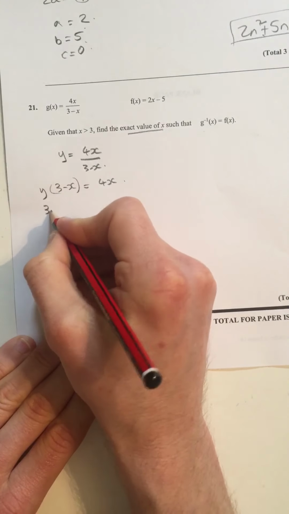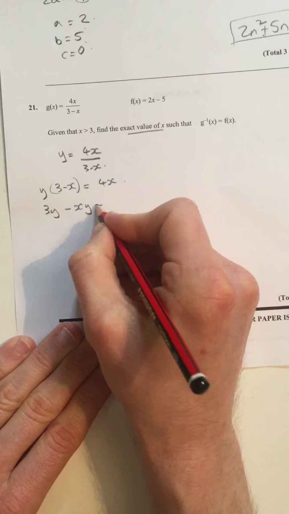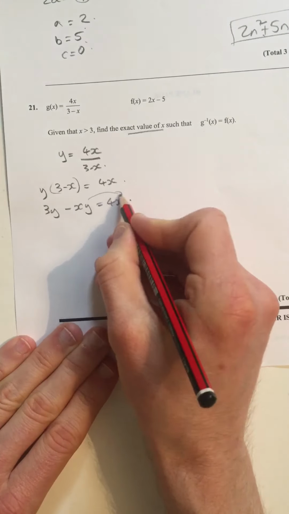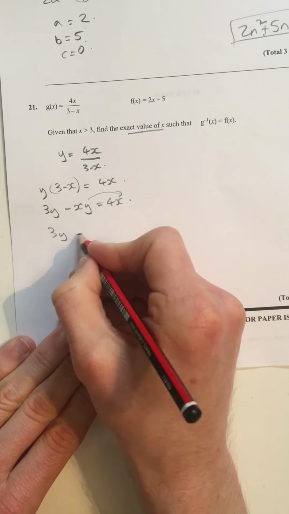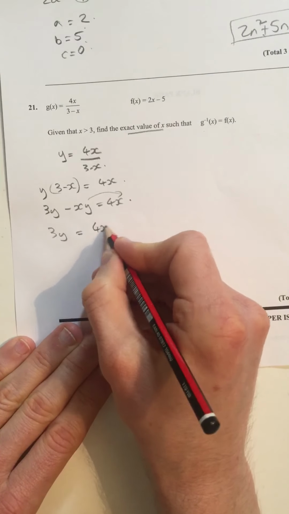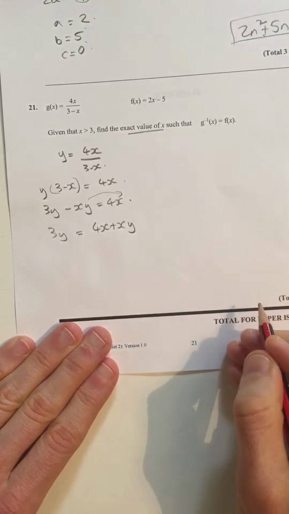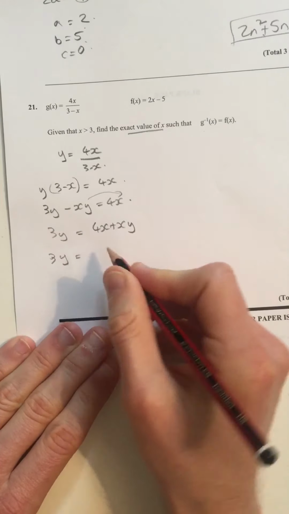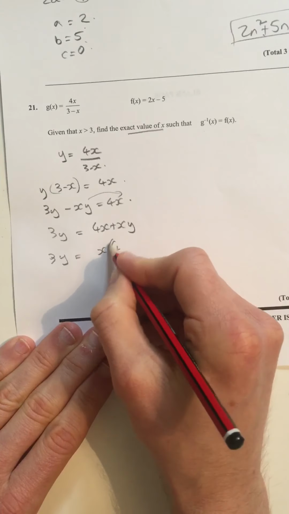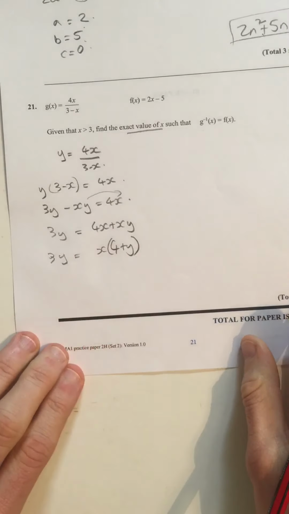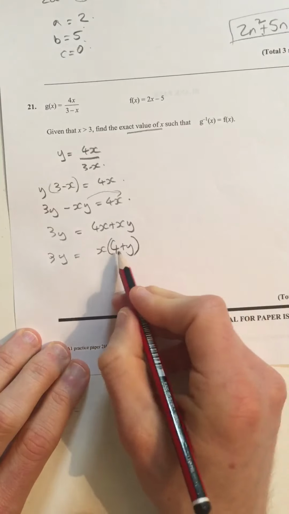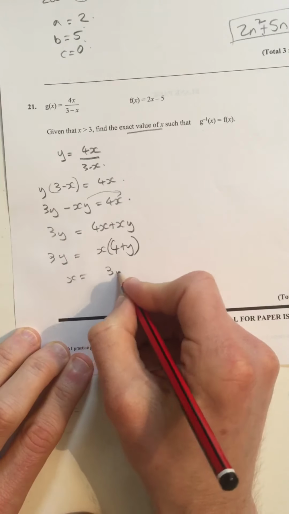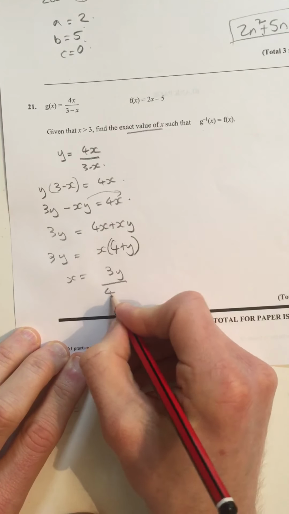Multiply out the bracket, so I get 3y minus xy equals 4x. Move the x's all onto one side, so 3y equals 4x plus xy. Factorise the x outside, so we get that. And then divide both sides by the 4 plus y. So I get x equals 3y over 4 plus y.